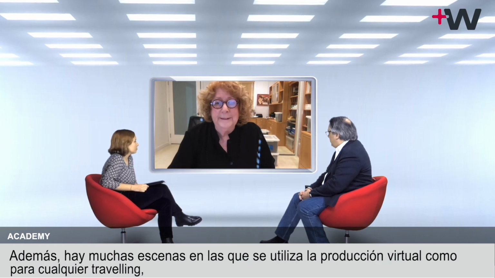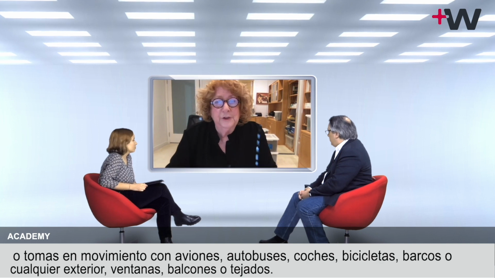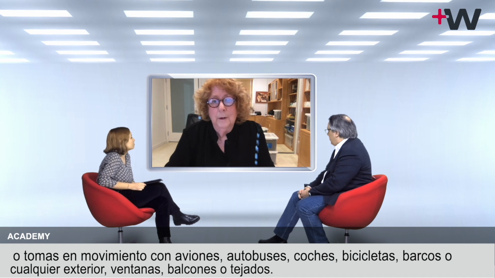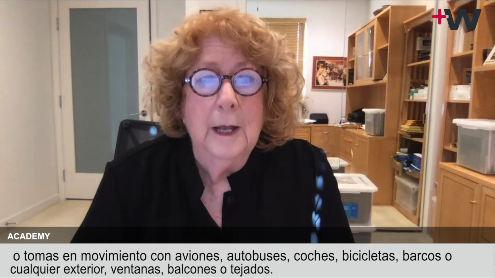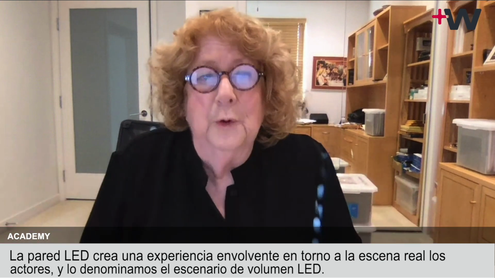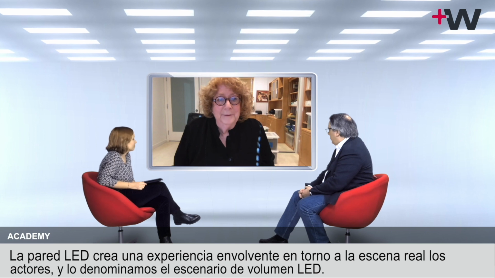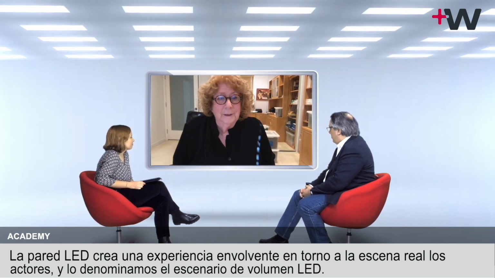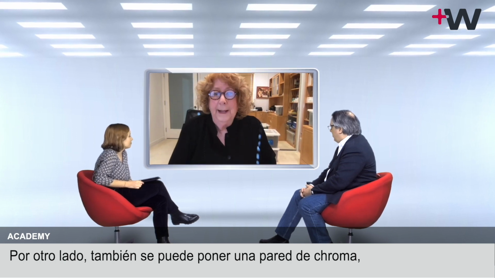And there are many scenes that virtual production is used for, like any traveling or moving shots like airplanes, buses, cars, bicycles, boats, or any outside set windows or balconies or rooftops. The LED wall creates an immersive surrounding experience around the real scene and actors, and we refer to it as the LED volume stage.